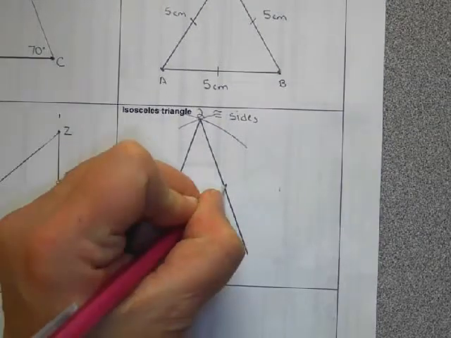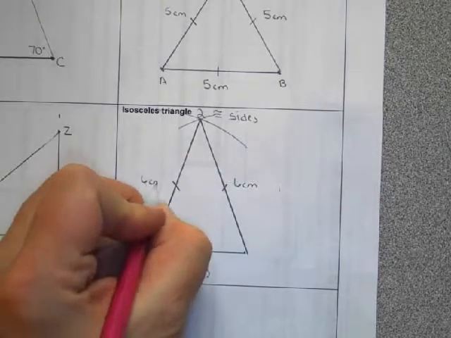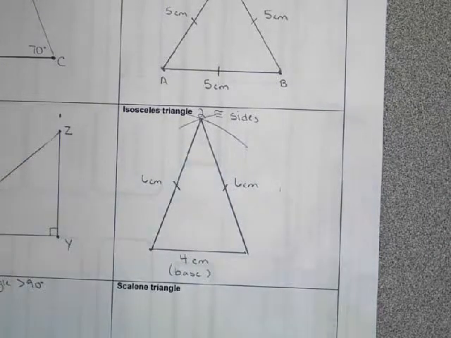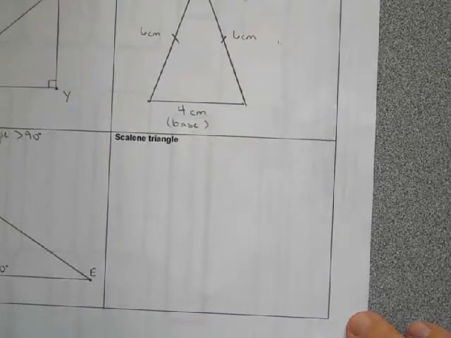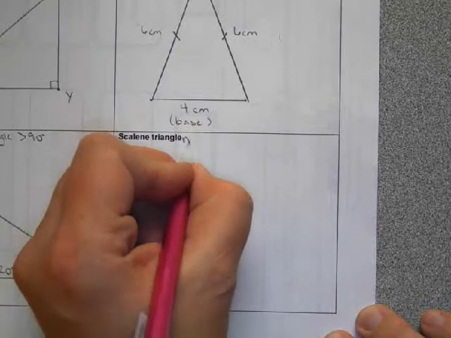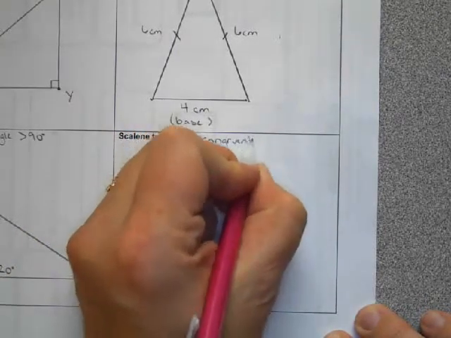A scalene triangle is not too difficult. No congruent sides. So a scalene triangle, I can just pick some side lengths. So this one's maybe 5.